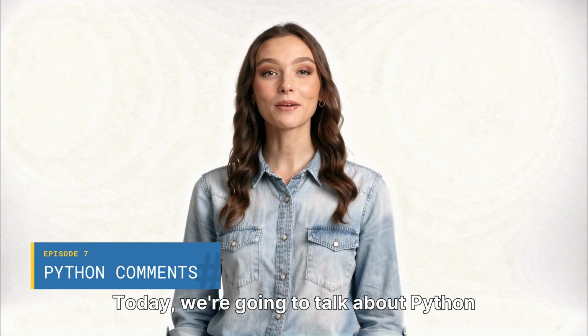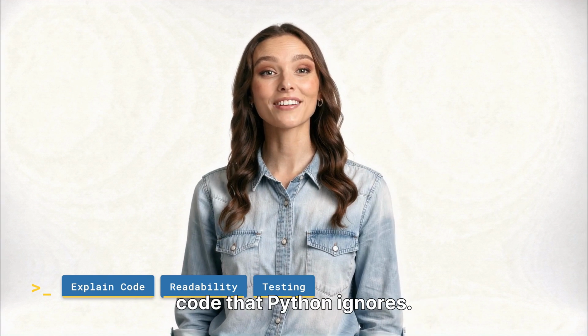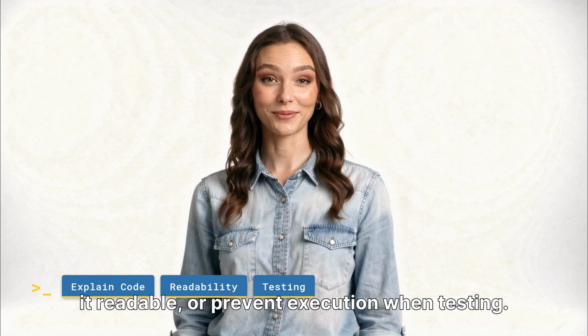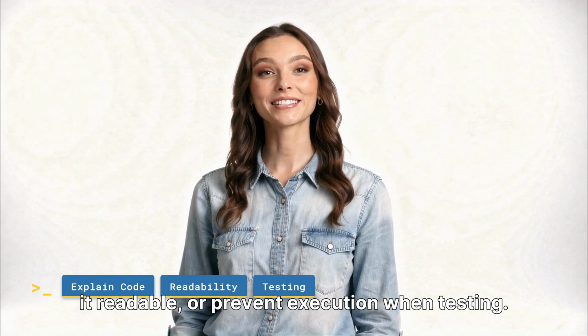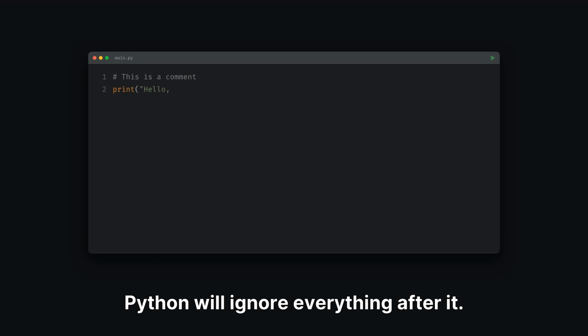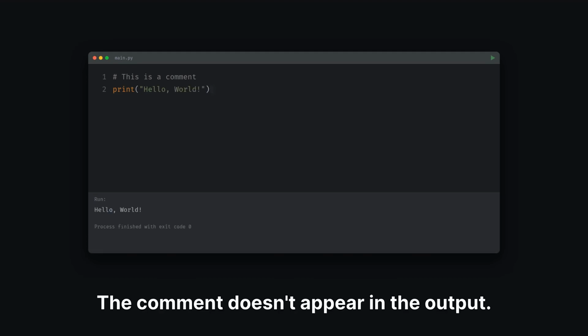Today, we're going to talk about Python comments. Comments are lines of text in your code that Python ignores. We use them to explain code, make it readable, or prevent execution when testing. Comments start with a hash symbol. Python will ignore everything after it. See? The comment doesn't appear in the output.